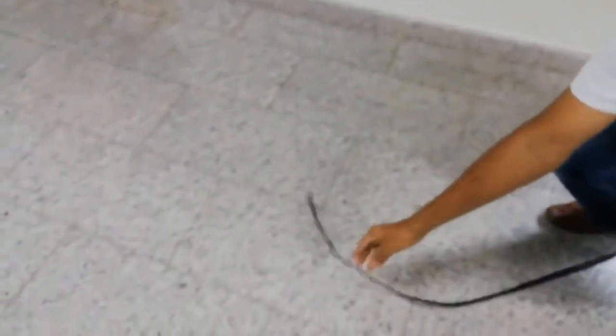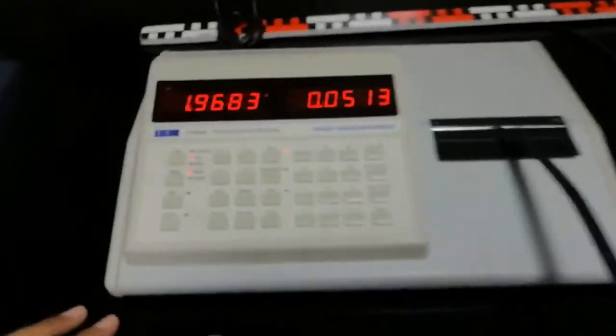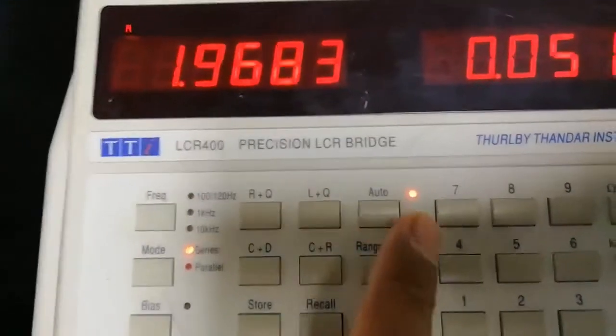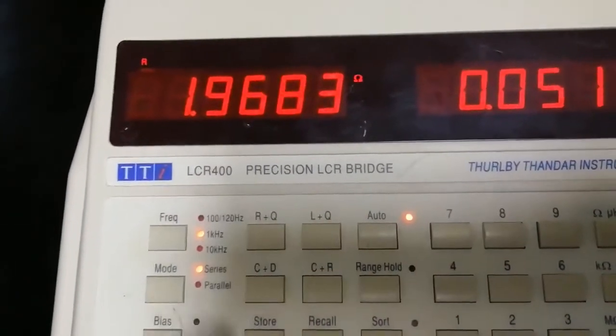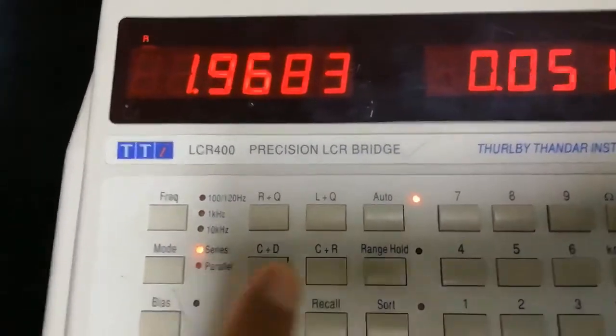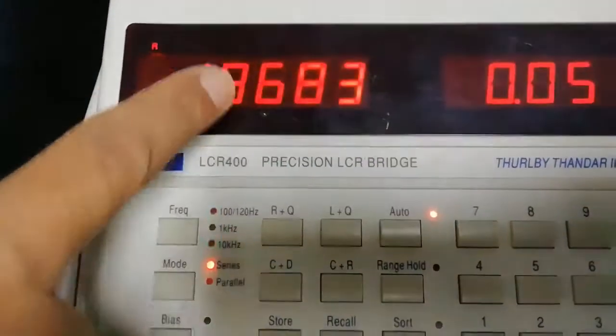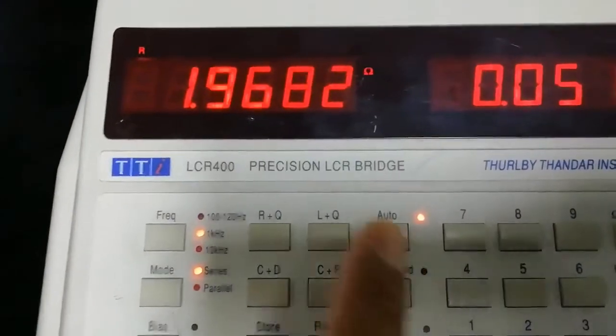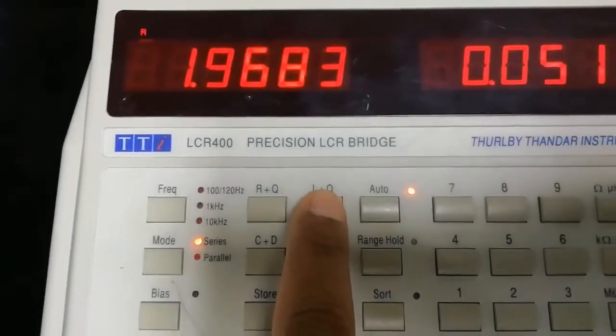Okay, so if you see here, in the auto, same, I did not do anything. In the auto, this changed to series, but now it is measuring the resistance. So to measure inductance, we just press this button.